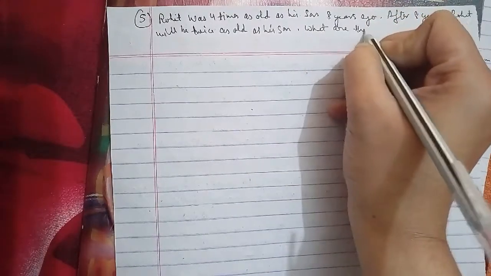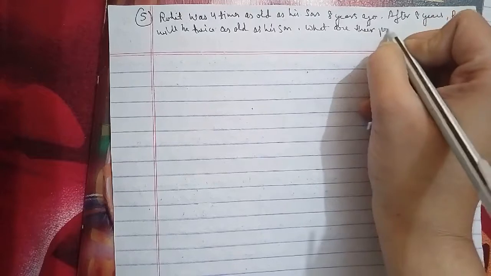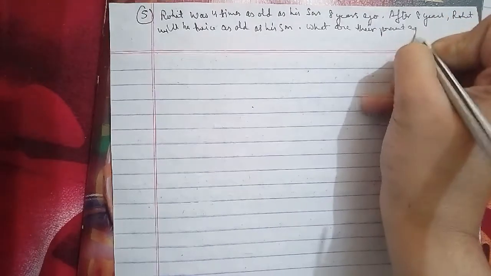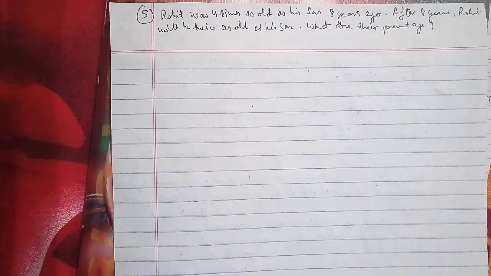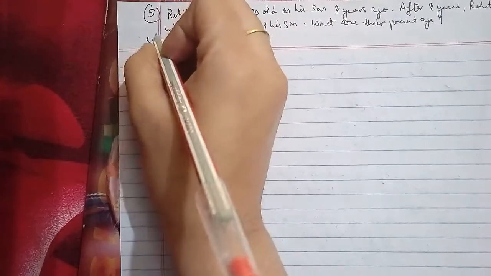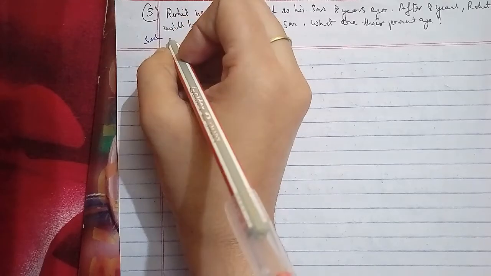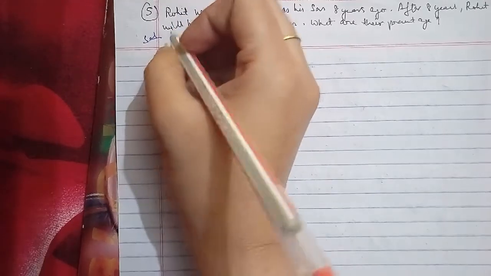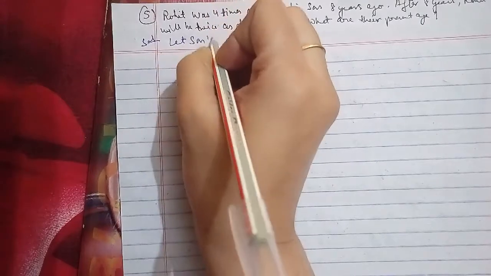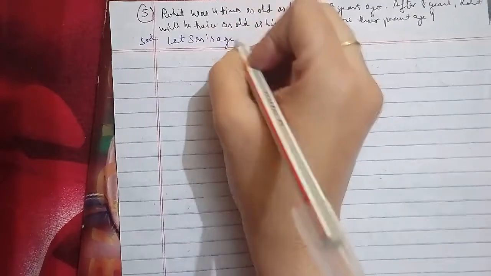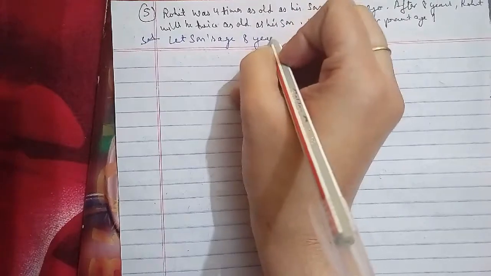Let son's age 8 years ago be x years. Then Rohit's age 8 years ago equals 4x years.